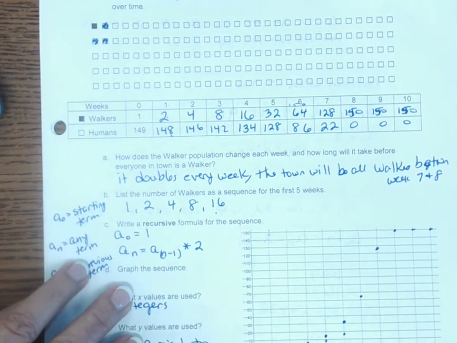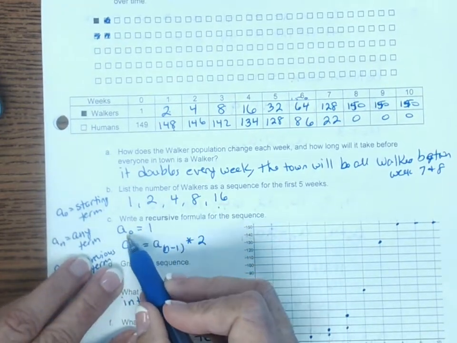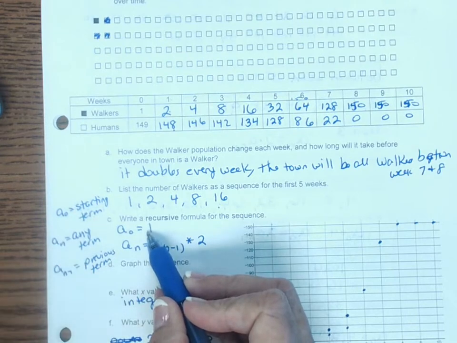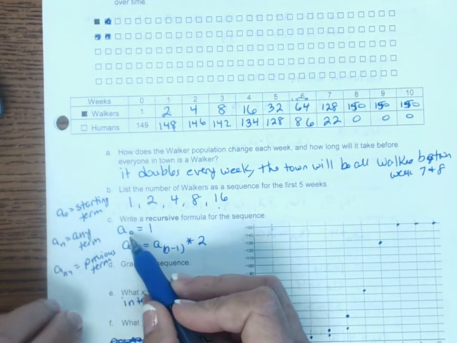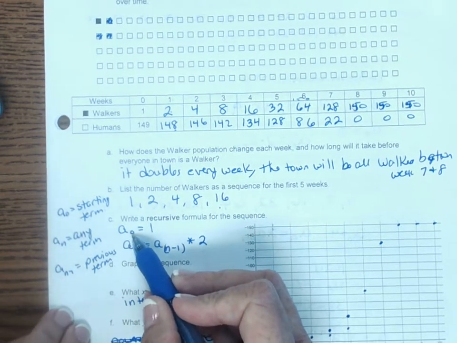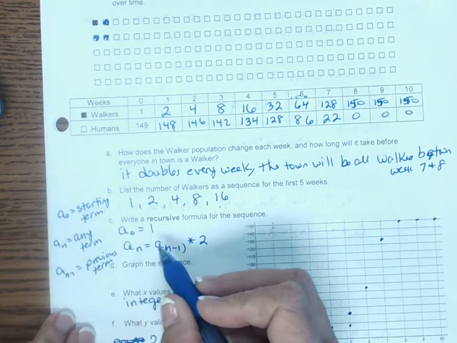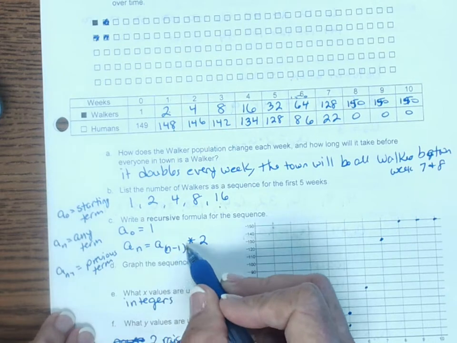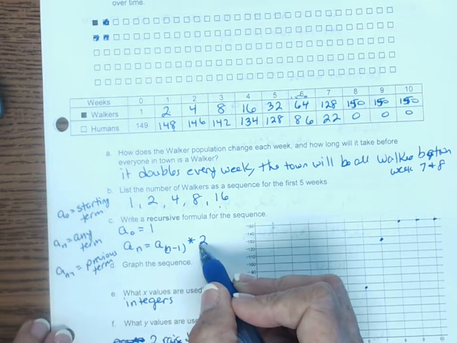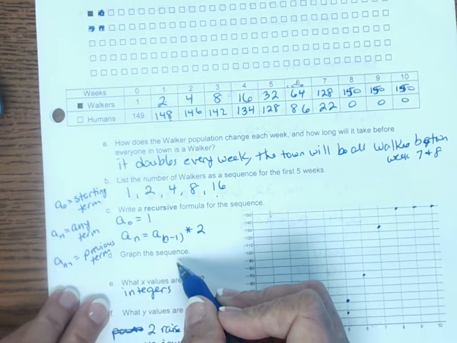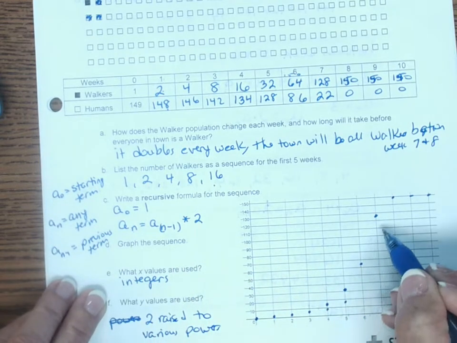And if we were to write a recursive formula for this, my first term is a sub 0, the very first term at time 0, which is 1. And the recursive formula then is the nth term is I take the n minus 1 term and multiply it by 2. If we want to graph this, here is the graph of what this looks like.